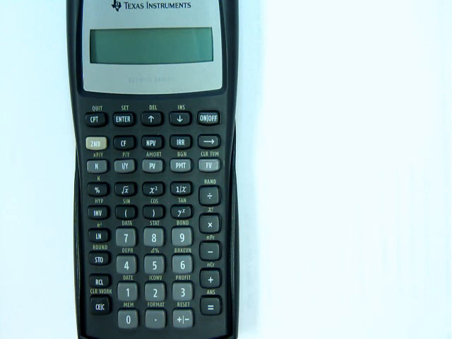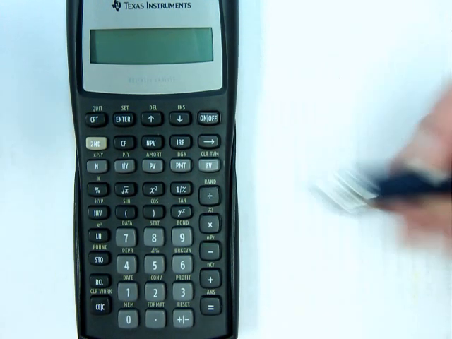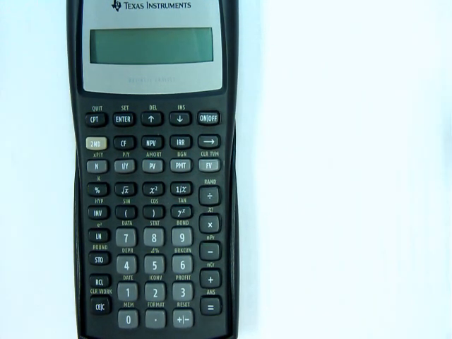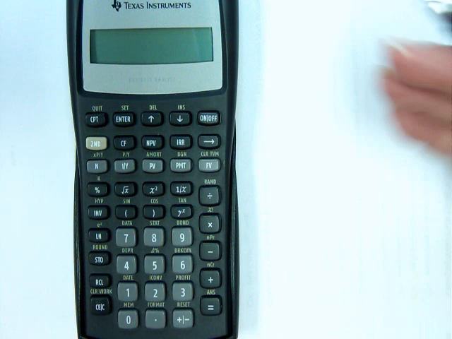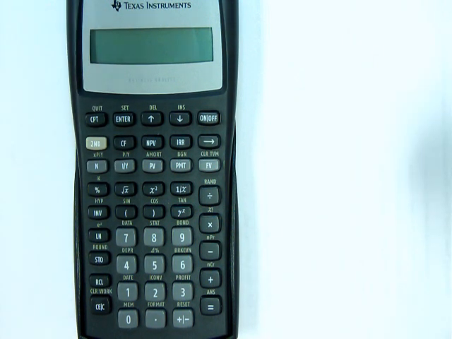First of all, you'll notice that I have an older model of the BA2 Plus, and you'll also see on the internet that there are still older versions of this classic available, and they all work basically the same. So do not let the physical appearance of the calculator interfere with your use of the videos. If you do find that there are some significant differences, please let me know.